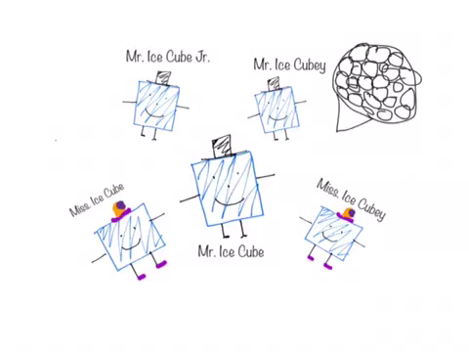Now Mr. Ice Cube has a family: Mr. Ice Cube Jr., Mr. Ice Cubey, Miss Ice Cubey, Miss Ice Cube, and the original Mr. Ice Cube. I know, such original names.